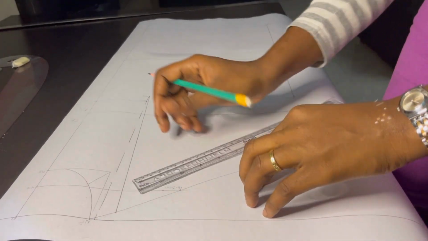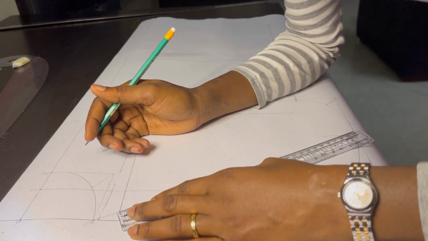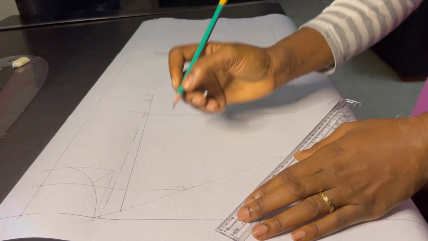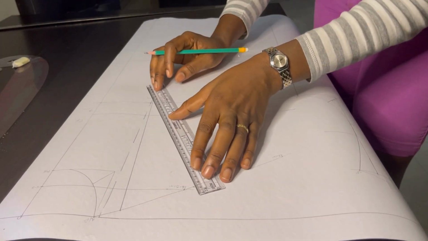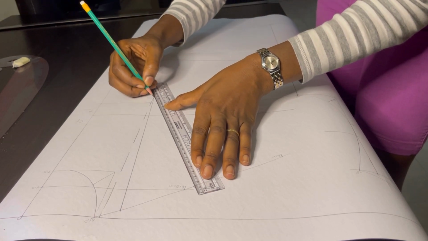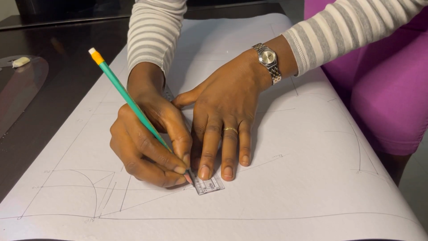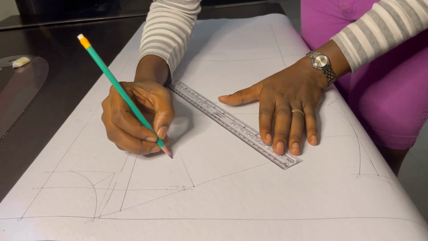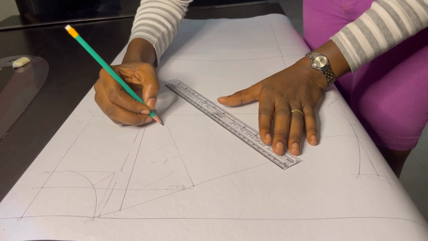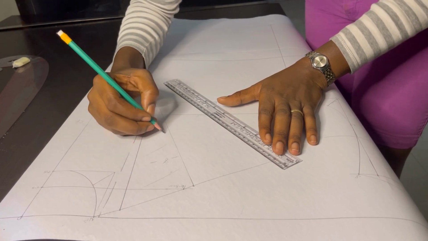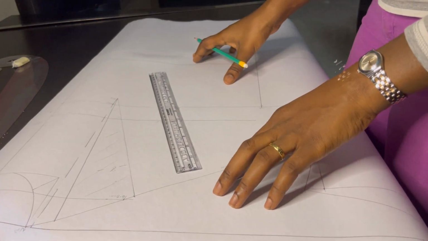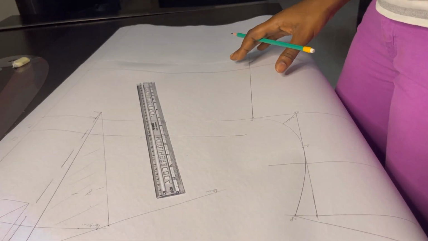It's taken from the proportion, so you mark 8 cm, then connect it down to the 2 cm below your bust line. So this is 8 cm. So this is going out, this is your dart. That is your dart.